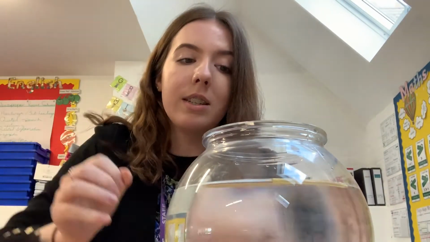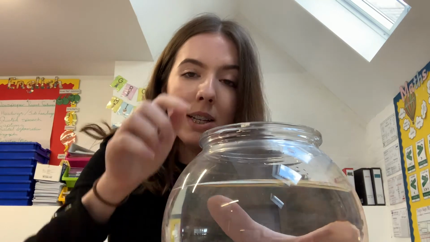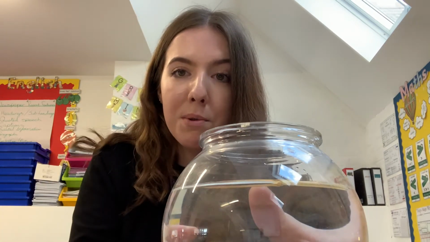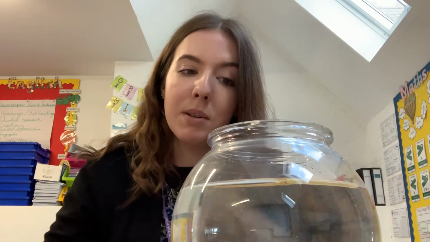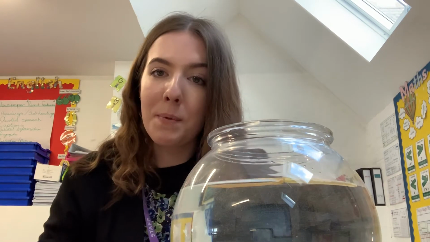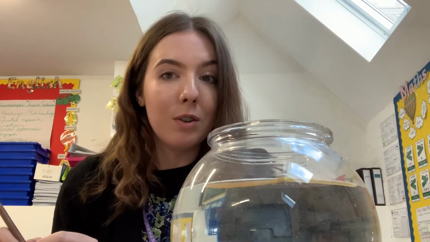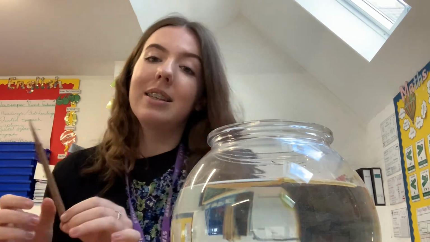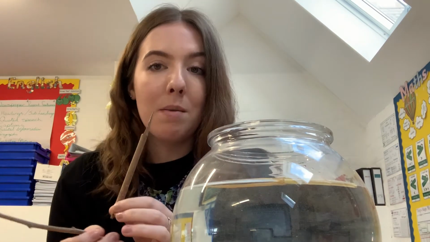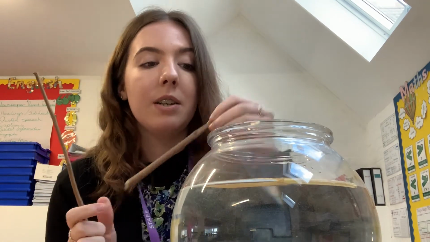Okay, so that tells us that straw isn't very heavy at all. If it was heavy, it would go into the water and straight down to the bottom of the tub. But it's not, it's staying at the top and it's floating. Okay, so well done if you said that the straw was going to float. So now if we take the sticks and put them in the water, we'll see what happens to them. Okay?